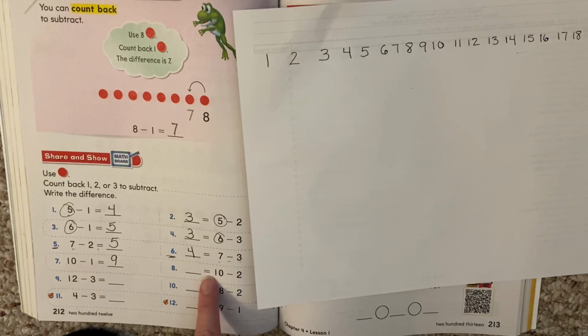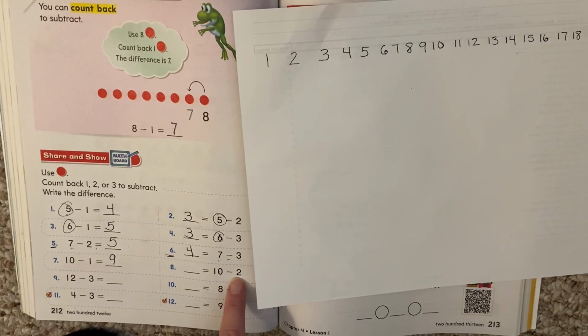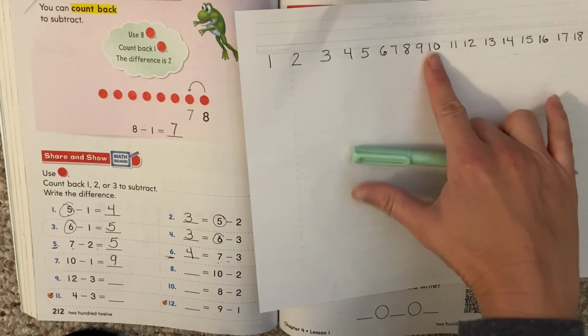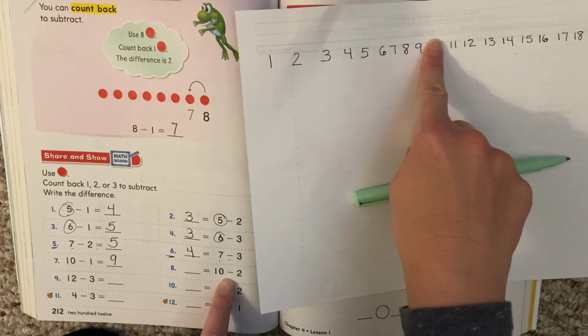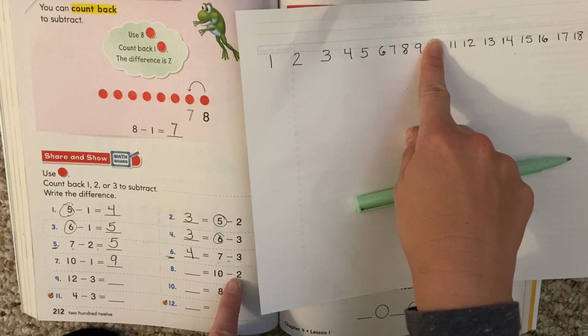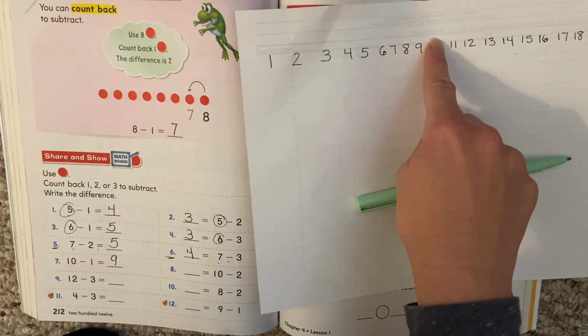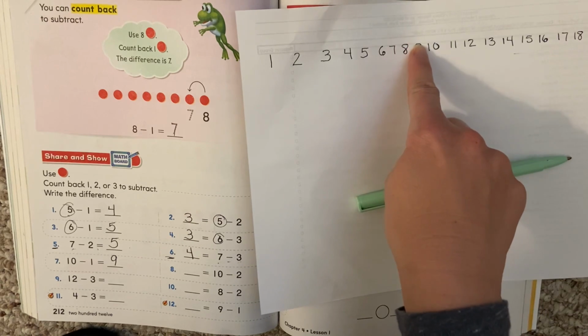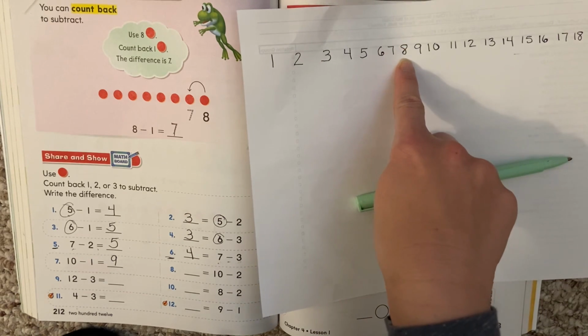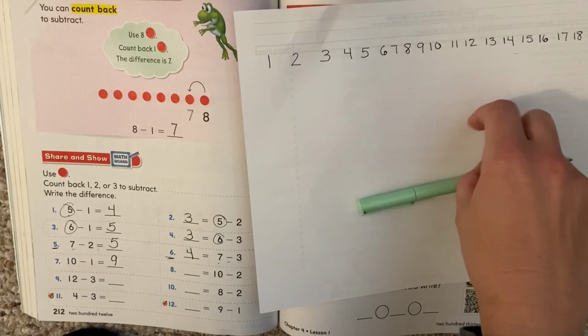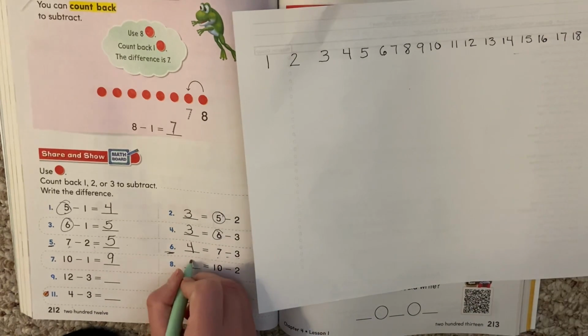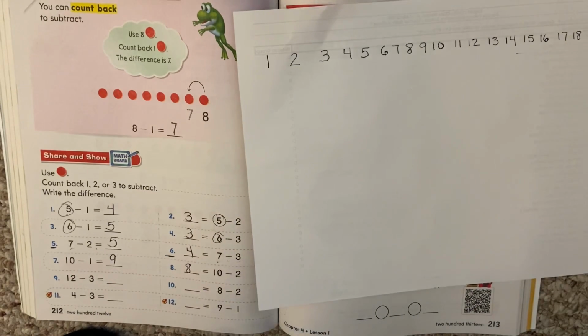All right, look. 10 minus 2. So where do I put my finger? Yep, on the 10. I'm going to take how many hops back? It says minus 2, so how many hops back? 2. You ready? 1, 2. Where did I land? 8. I landed on 8. So 10 minus 2 is 8.